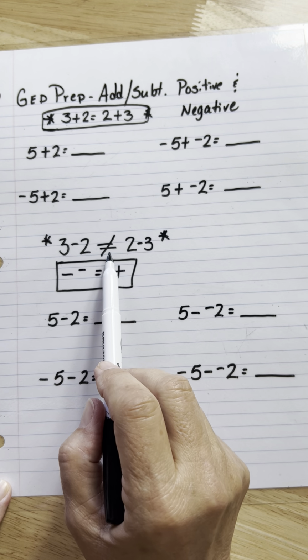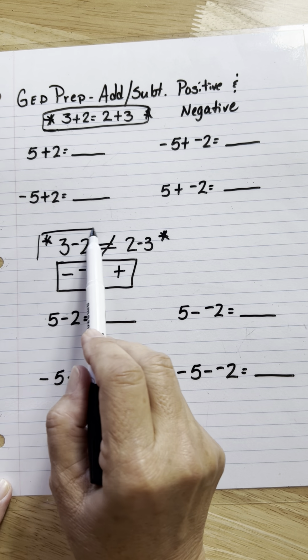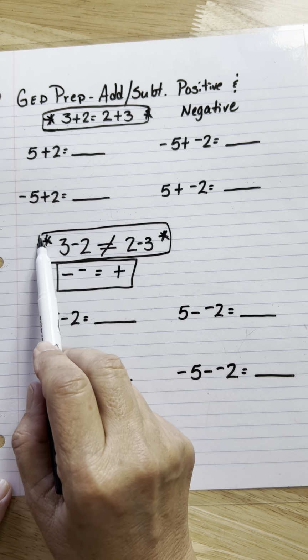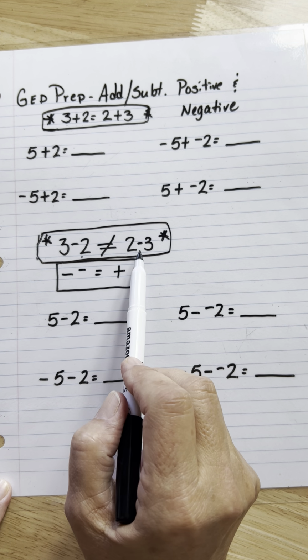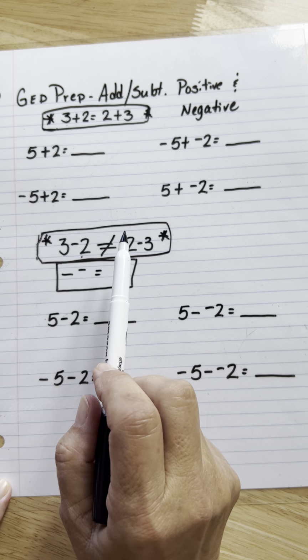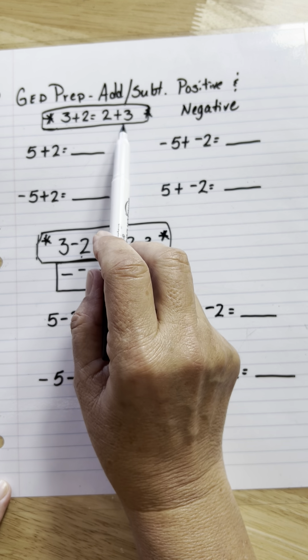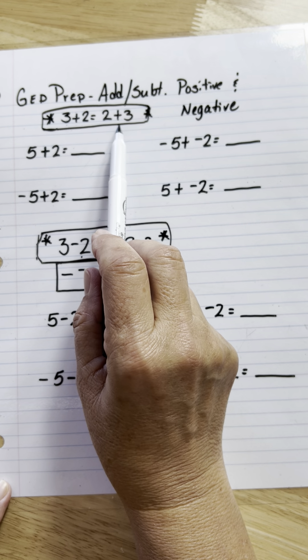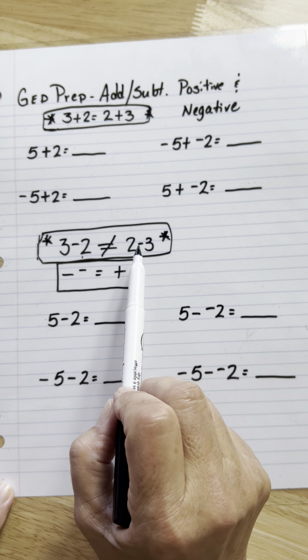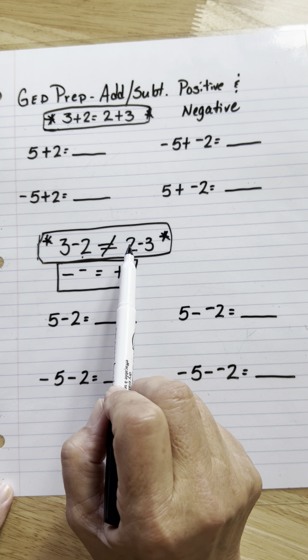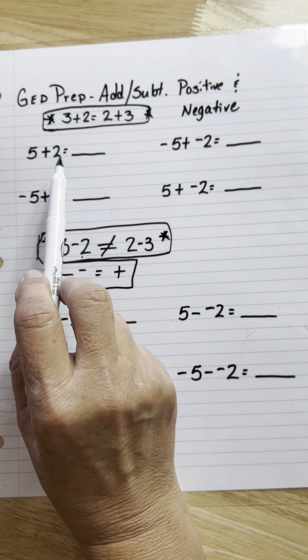Now when we get to subtraction, the same thing is not true. You cannot say 3 minus 2 is the same thing as 2 minus 3 because it's not. So take away 1: if you are adding numbers, it doesn't matter what order you add them in. But if you are subtracting numbers, you have to keep them in order. So let's go back to addition.